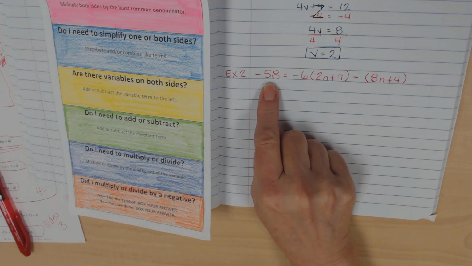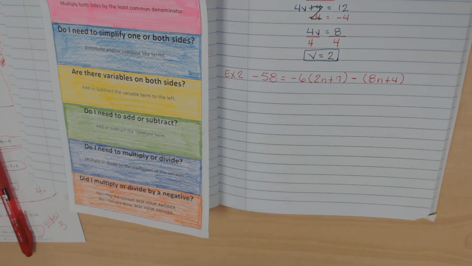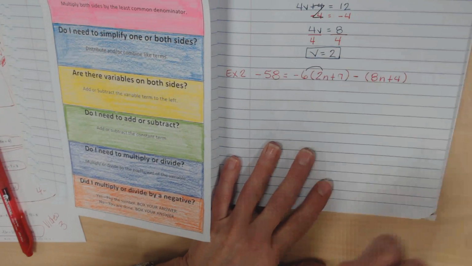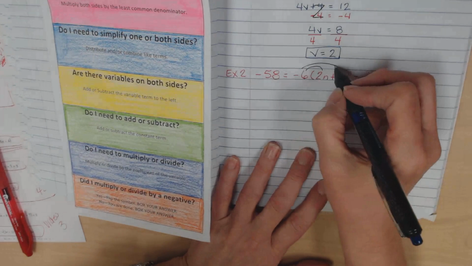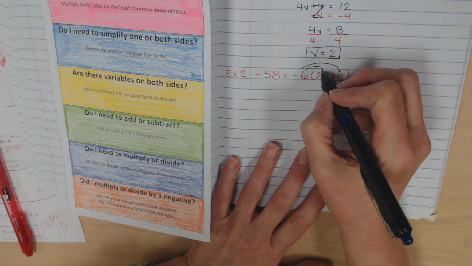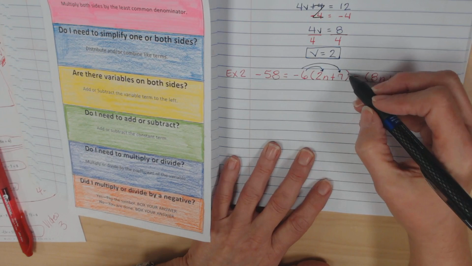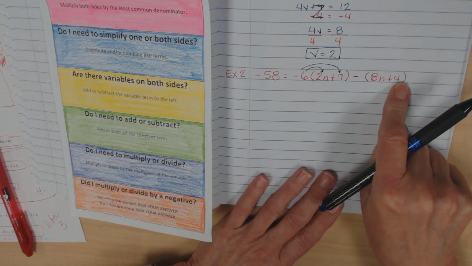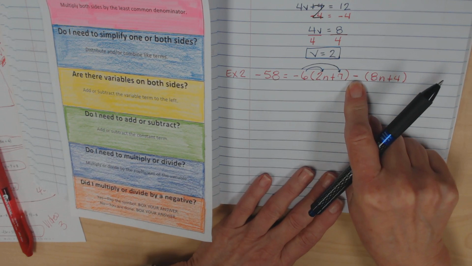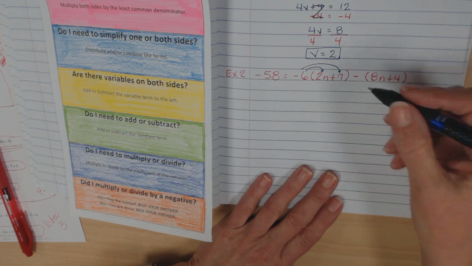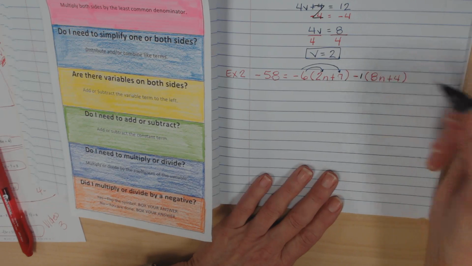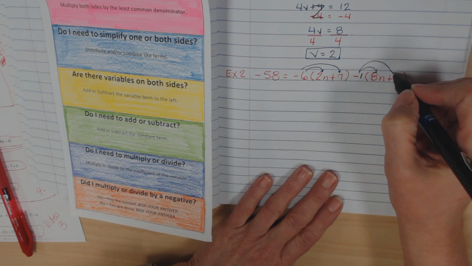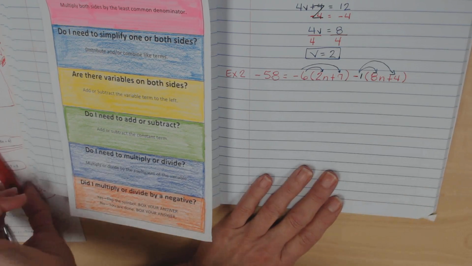This is already simplified on the left-hand side, but on the right-hand side, I need to do some distributing so that I can simplify. So the negative 6 goes to the 2n, and the negative 6 goes to the 7. Because I have a closed parentheses here, I stop that distribution. Then I have a second set of parentheses, and it has a subtract sign here. So that's really like a negative 1 that's being distributed. So I'm going to distribute that negative 1 to the 8n as well as to the positive 4.